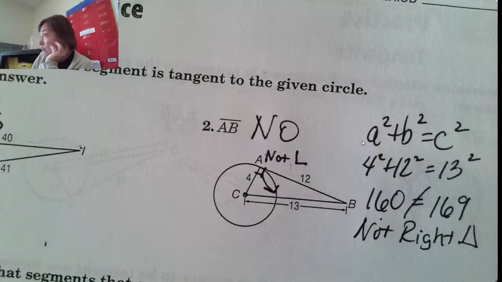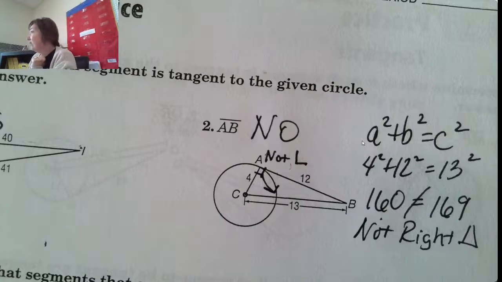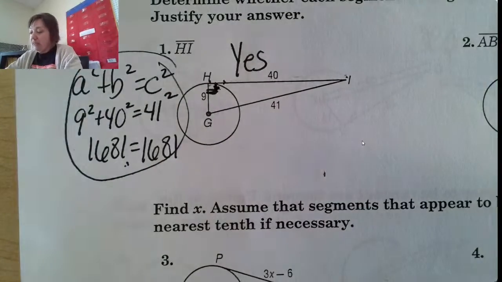Does that make sense? Yeah. Right? It's not going to get any harder, John. I'm like for real. I'm not joking you. Okay, look at this.